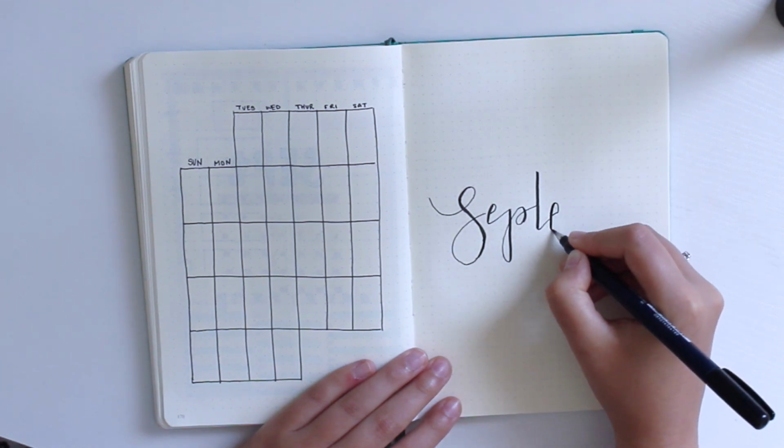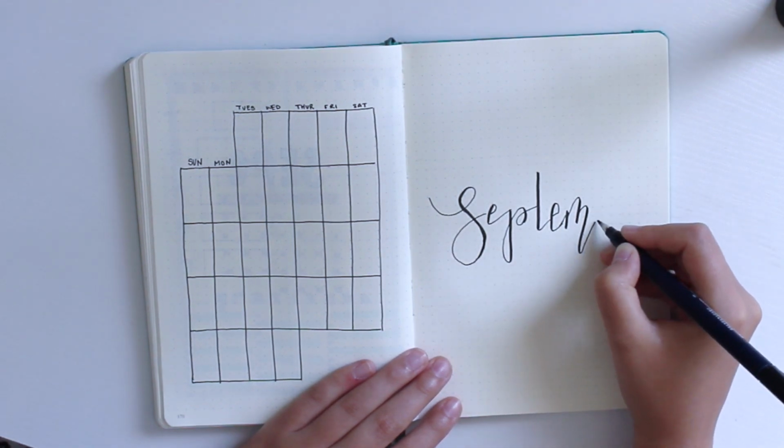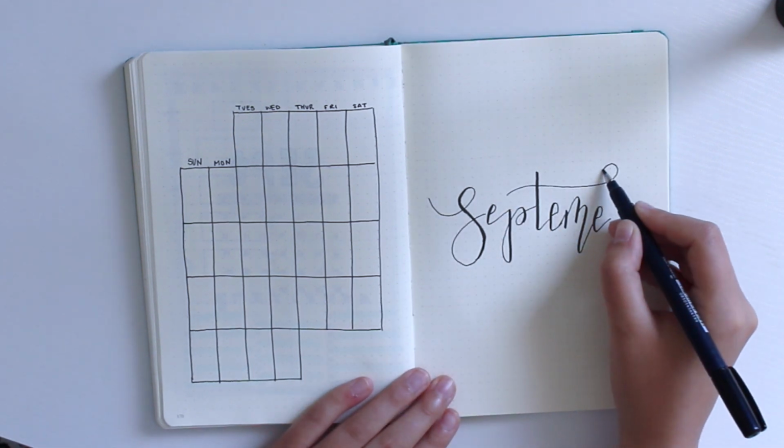On the right hand side, I did this calligraphy lettering. It turned out gorgeous. I loved it, but of course, a mistake.